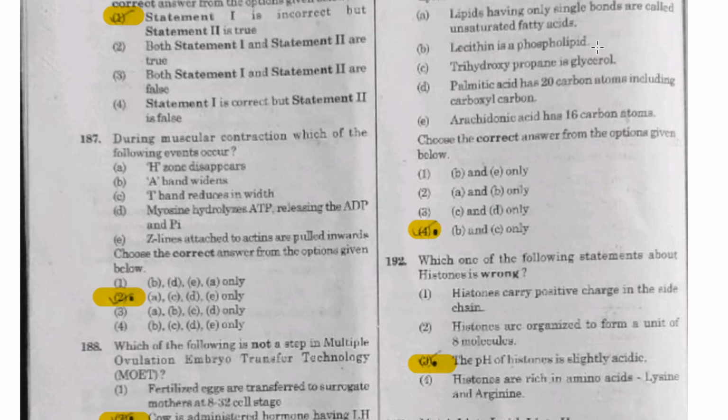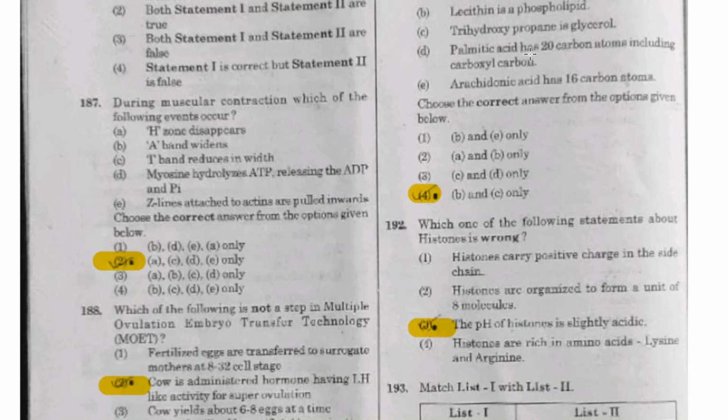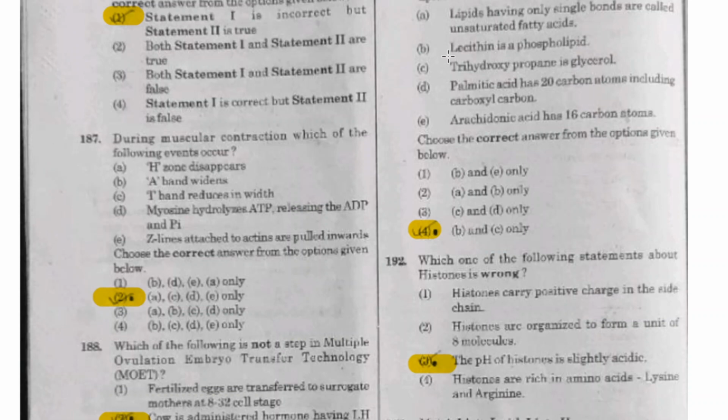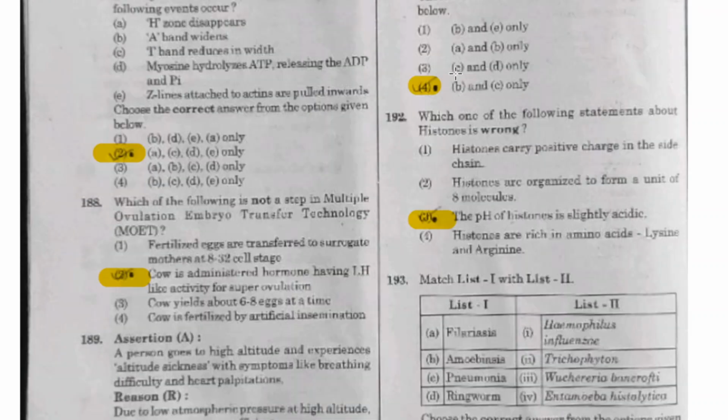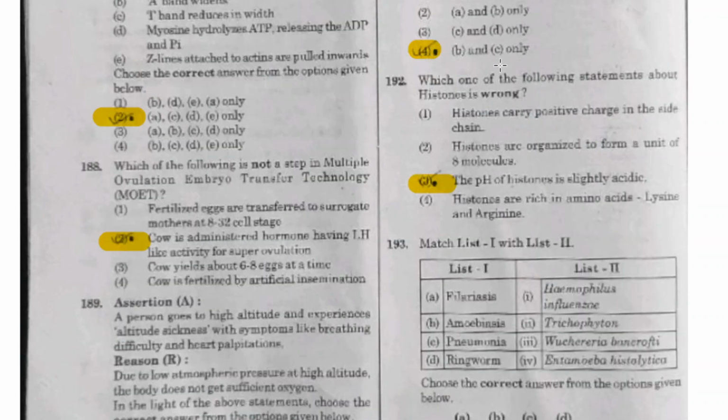And lecithin is, this is correct. Trihydroxypropane is a glycerol, correct. Palmitic acid has 16 carbon atoms, this is wrong. And arachidonic acid will have 20 carbon atoms. So these 2 are wrong. So you can just go with B and C option. That is the fourth one.